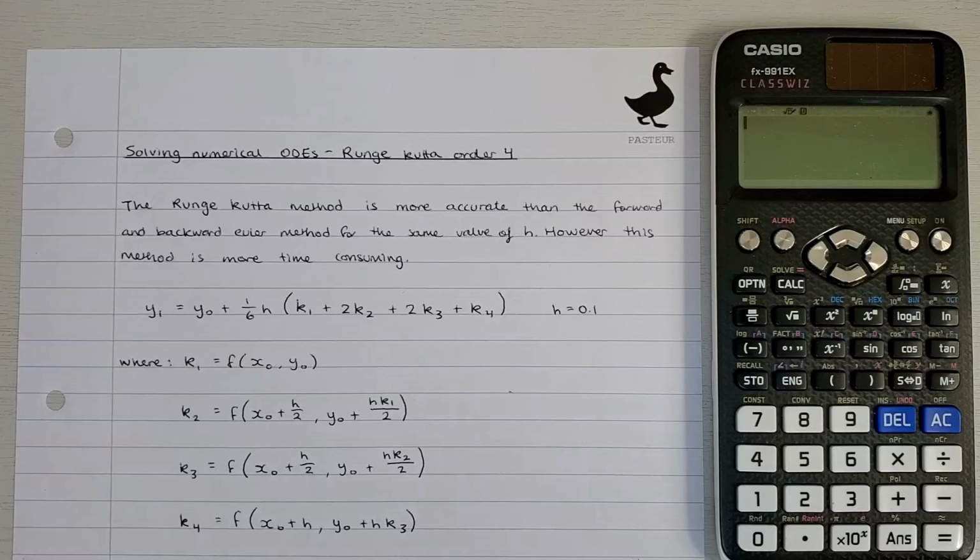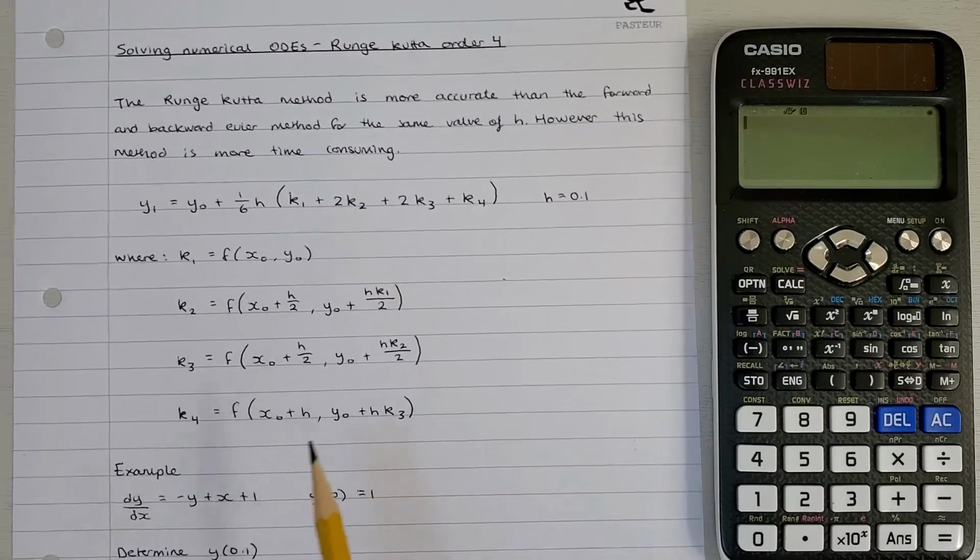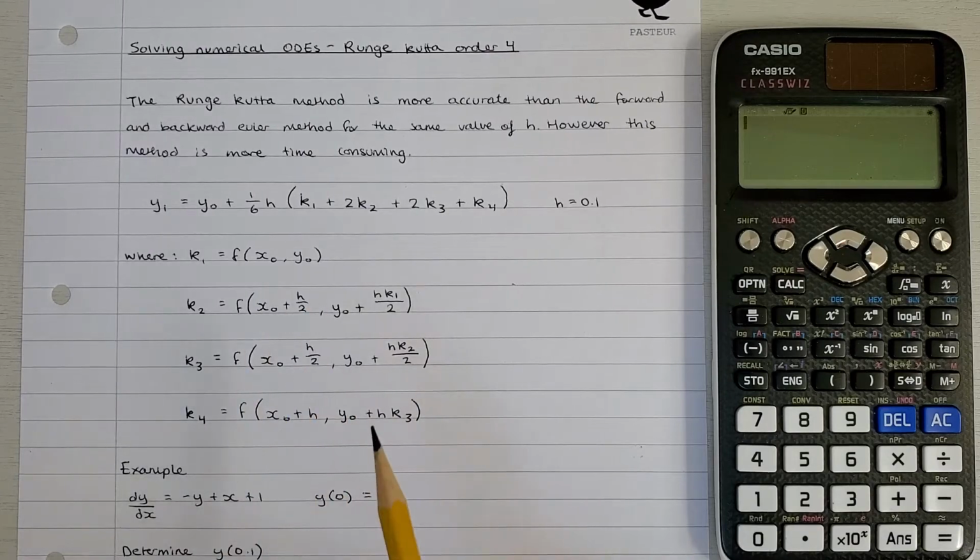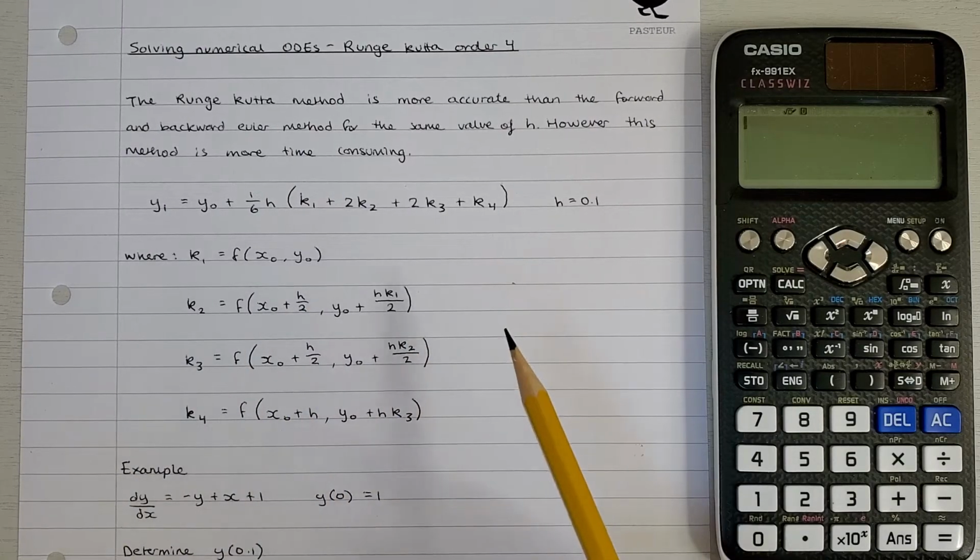In this video I'm going to go over how to solve numerical ordinary differential equations using the Runge Kutta order 4 method. This method is a bit more accurate than the forward and backward Euler method, which is explained in previous videos. And this is for the same value of h, the step size, which is usually 0.1. This method is more time consuming, as you can see by all the equations required in the method. So it's more accurate but more time consuming.